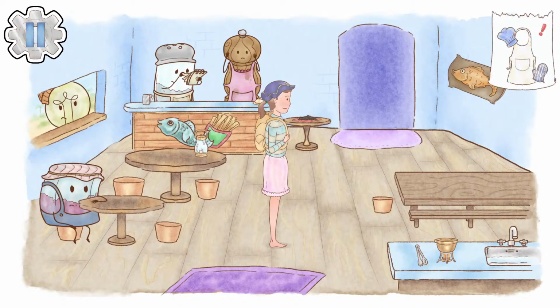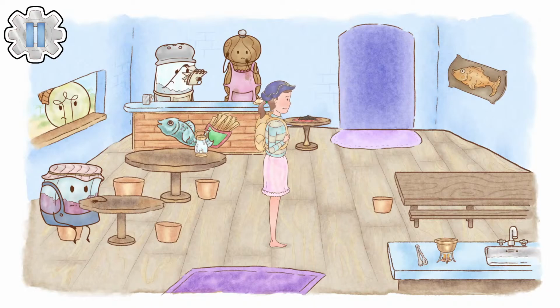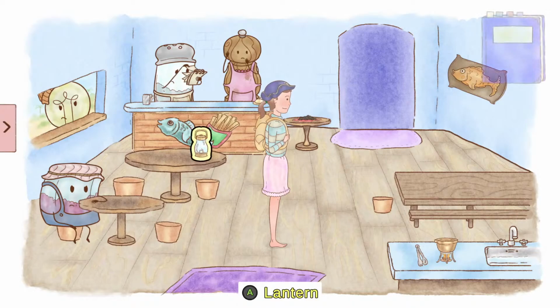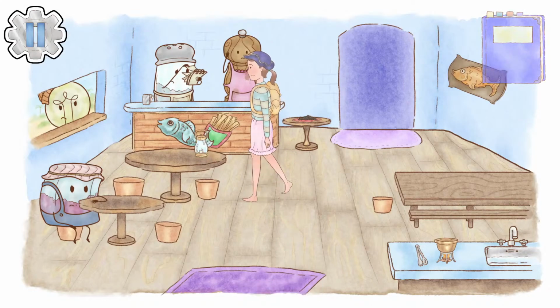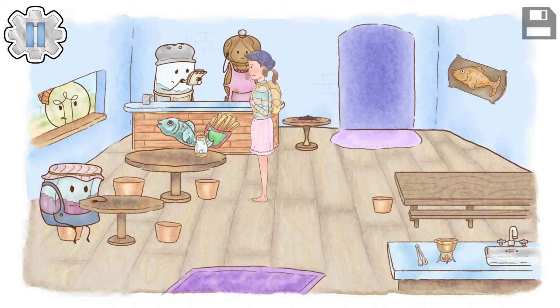The diner is full of tables and chairs. A jam jar customer wearing dungarees is sitting waiting for his order. There is a serving window on the left wall, with impatient customers waiting. A counter sits at the back with a logo of fish and chips. New diary entry. Lantern.